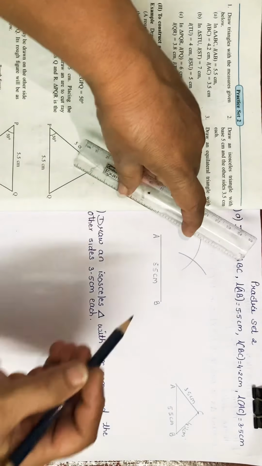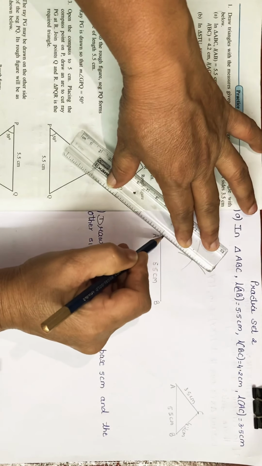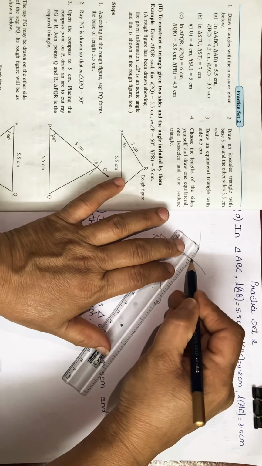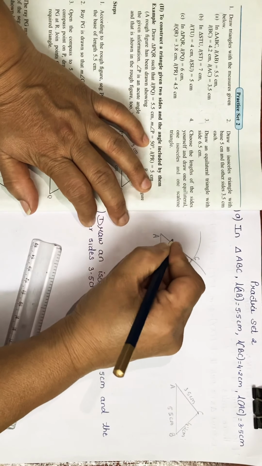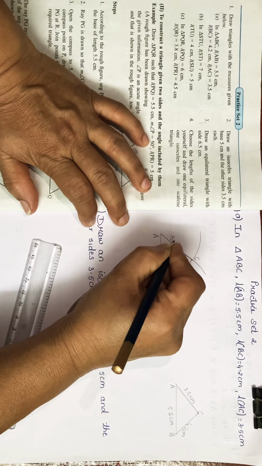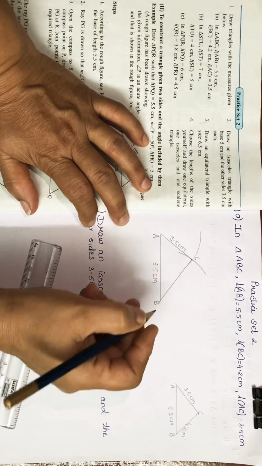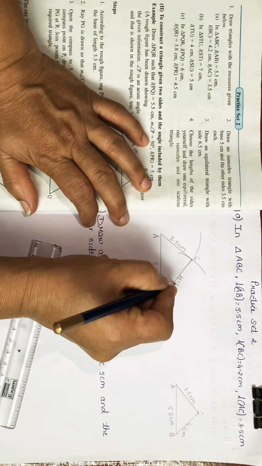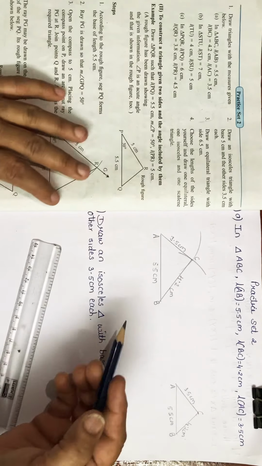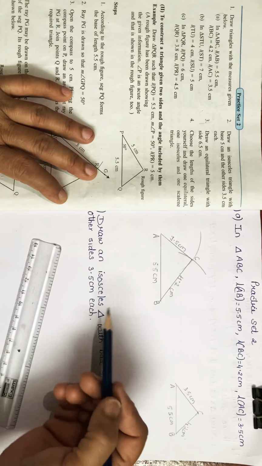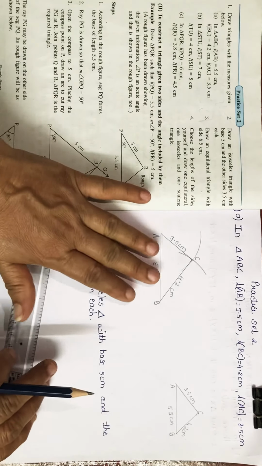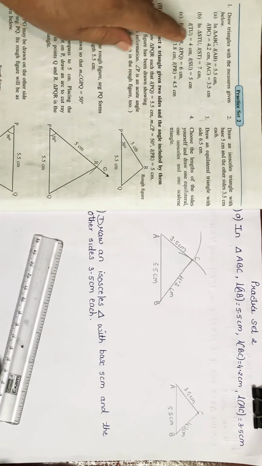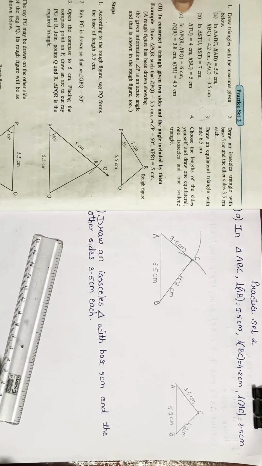Let's join these points. So this is point C here. This is 3.5 centimeters. And this is 4.2. You can draw it on the other side also. Any one side you draw when you're doing your homework. But a rough figure is necessary because there are marks for it. So see that you draw it. I hope you have understood this construction. Now let us go. You can draw the B and the C figure for homework.